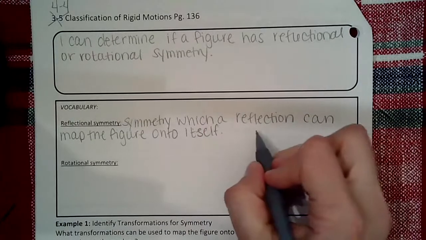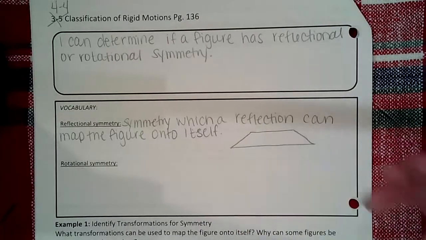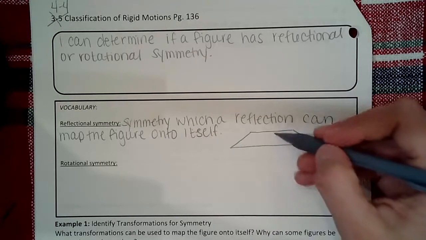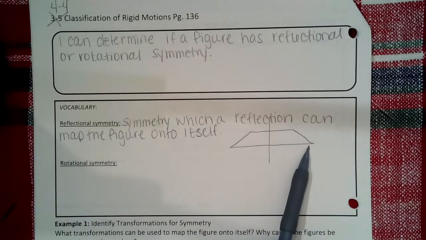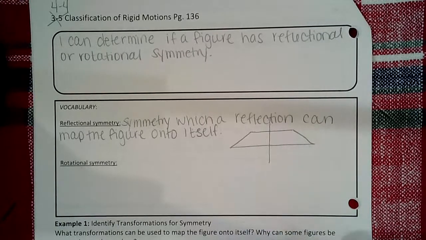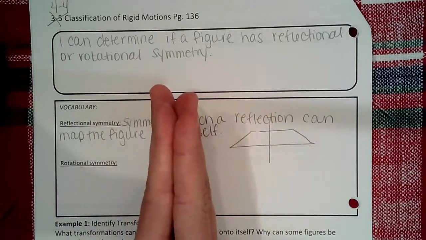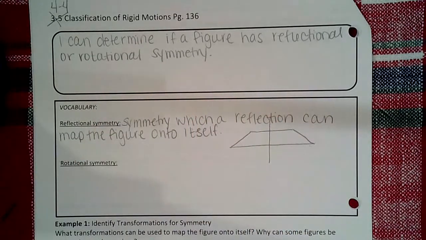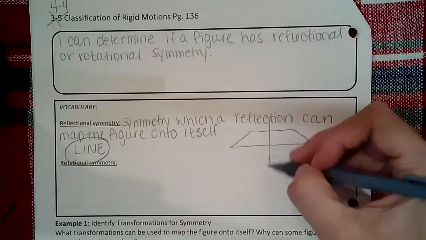Okay, so what that means is if I was to have a figure here, I'll draw a trapezoid. Is there a line that I could draw in here so that we cut it in half and this side would reflect over the line and match up with this side? You probably learned this around fourth grade, where you talk about a butterfly and the butterfly's wings close up and it matches up perfectly because it has reflectional symmetry. Or somebody's face typically has reflectional symmetry because one side matches exactly the other side. This is also known as line symmetry, because we can draw a line.